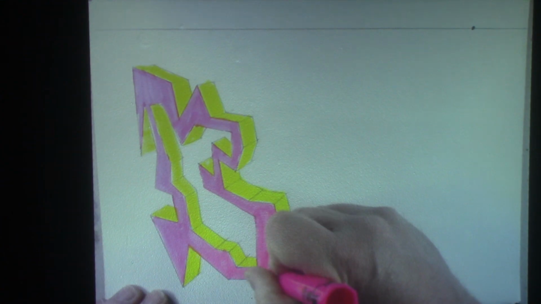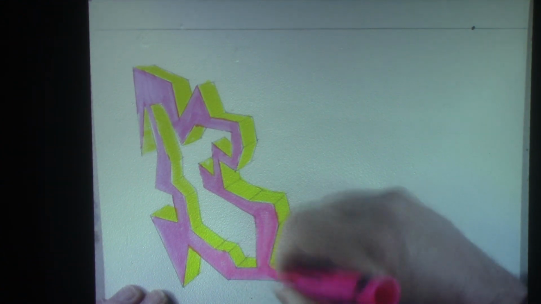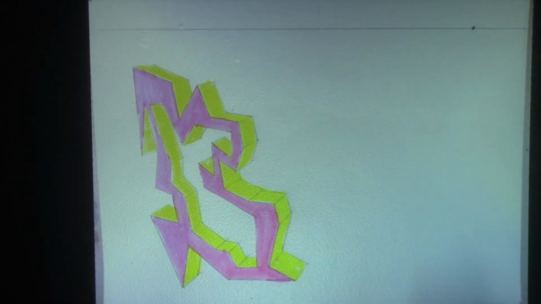Like that. And there's our first goofy shape. So we're going to look for 3 that look like this. Okay? Good luck.